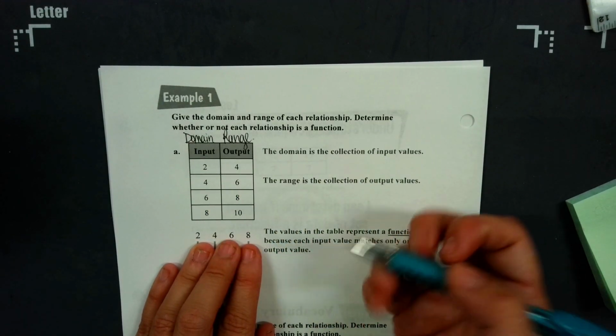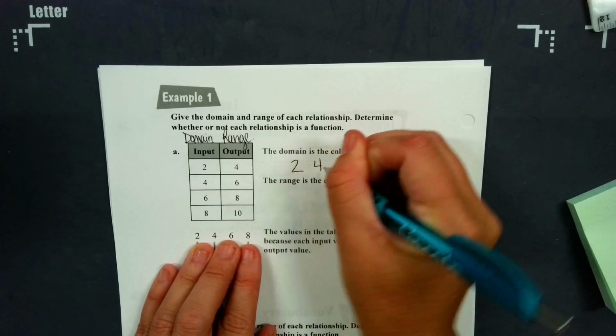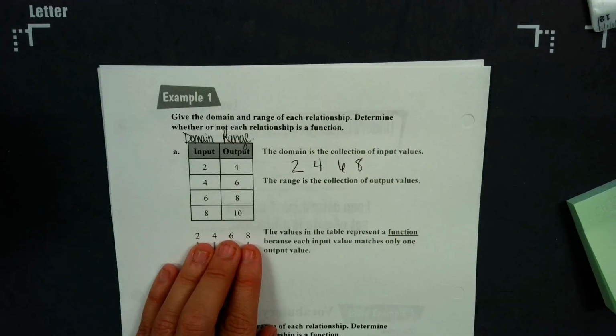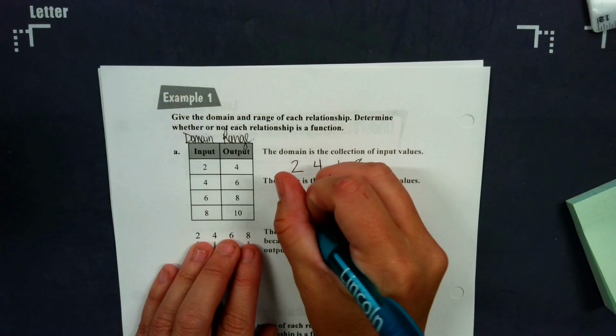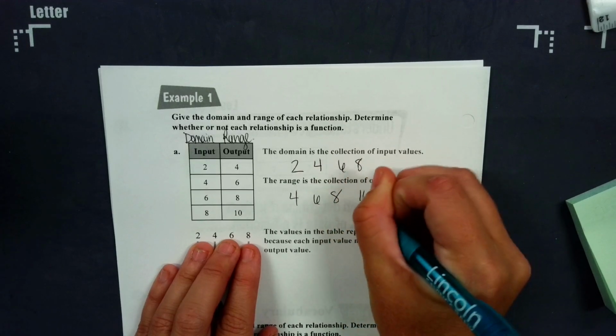So we're going to list our domains. 2, 4, 6, and 8. The range values 4, 6, 8, 10.